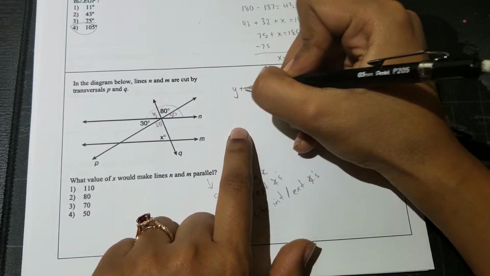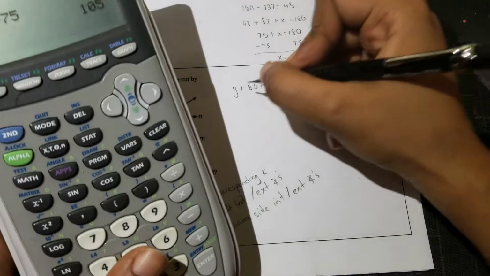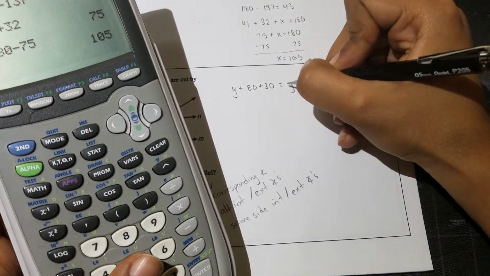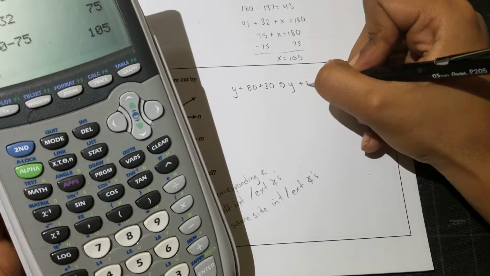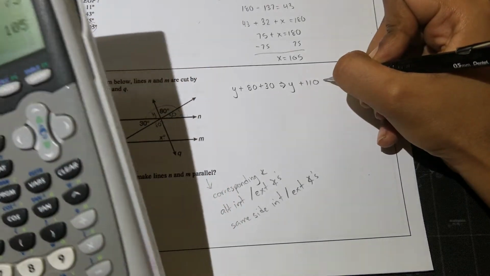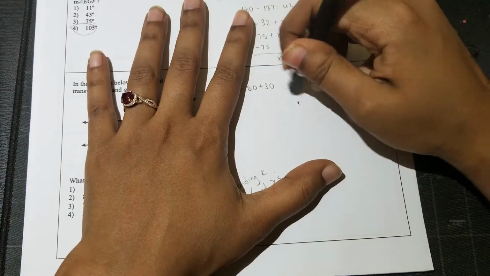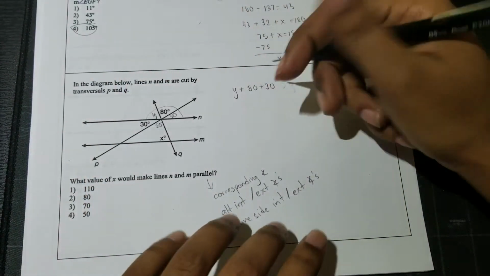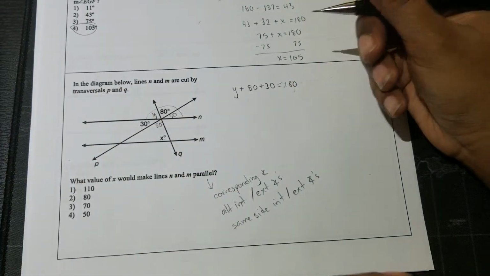And I can just do y plus 80 plus 30 equals, so add 80 and 30, I have y plus 110, and then equals 180. Oh, this is why my equation is not looking right. Sorry, this is all supposed to be equal to 180 because they're on the same straight line.